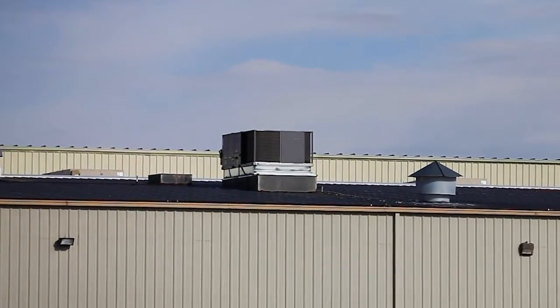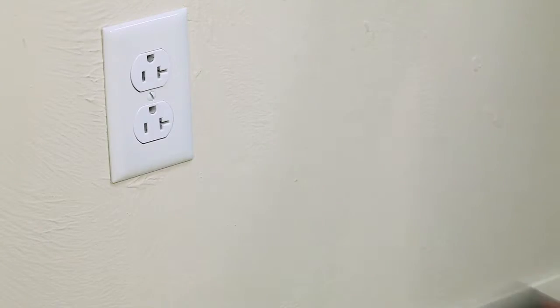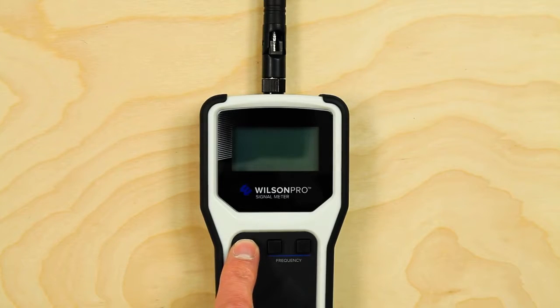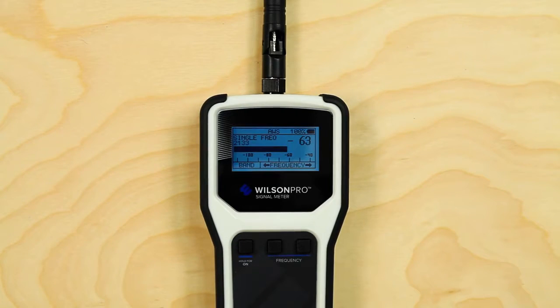Before I move on, I want to mention one issue that you may run into. The signal meter will measure all RF energy in the area. It won't differentiate between cell signal and any RF noise that you might be experiencing. Many pieces of equipment like AC units, transformers, and AC outlets can emit RF noise. If strong enough, the signal meter will pick this noise up and display it on screen, leading you to believe that you have a strong cellular signal.